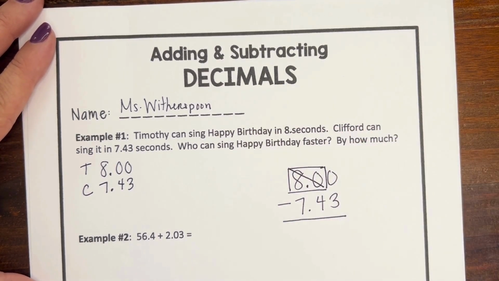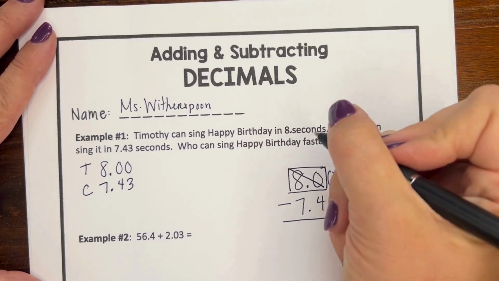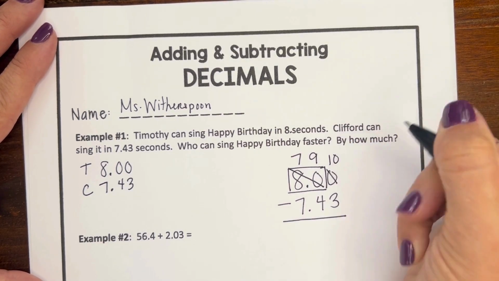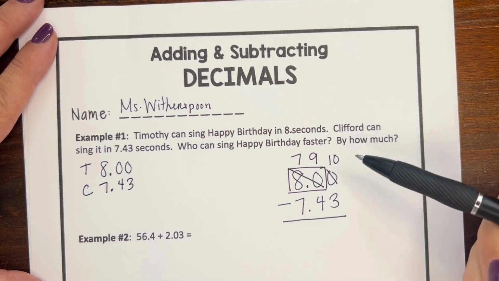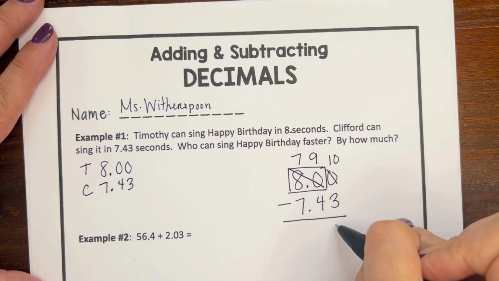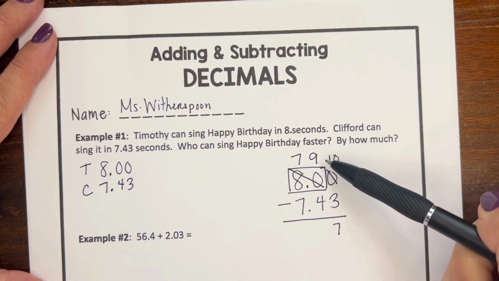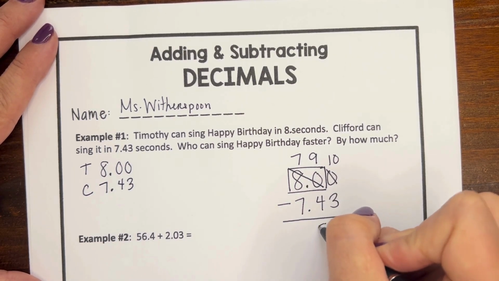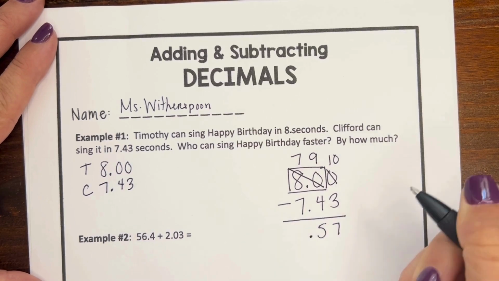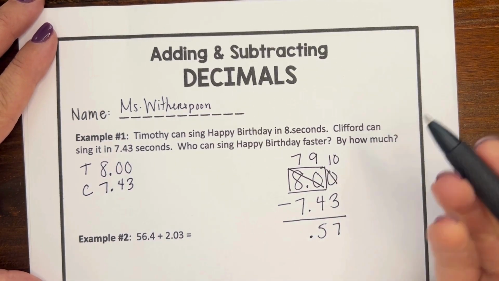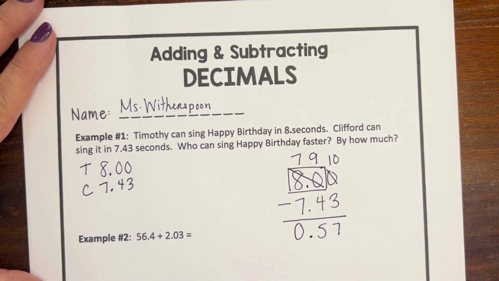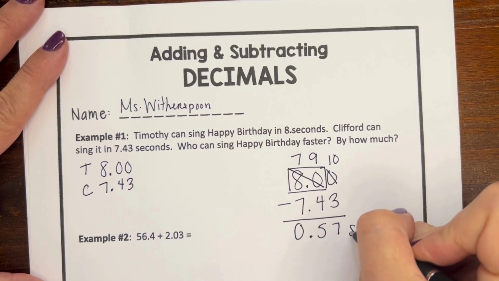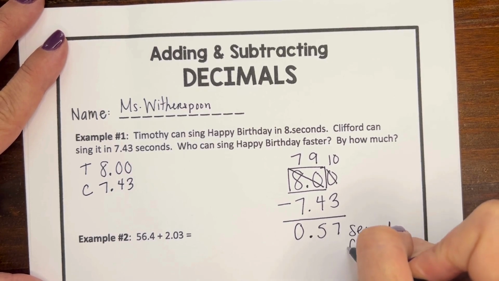If I take 1 away from 80, what am I left with? I'm left with 79. I'm gonna take that 1/10 and give it to my hundredths place. So this becomes 10 hundredths. 10 hundredths, take away 3 hundredths, leaves me with 7 hundredths. In my tenths place, I have 9 tenths, take away 4 tenths, leaves me with 5 tenths. We want to bring that decimal point down, and 7 minus 7 is 0. So these 2 were less than 1 second apart, but it looks like Clifford finished 57 hundredths seconds faster.